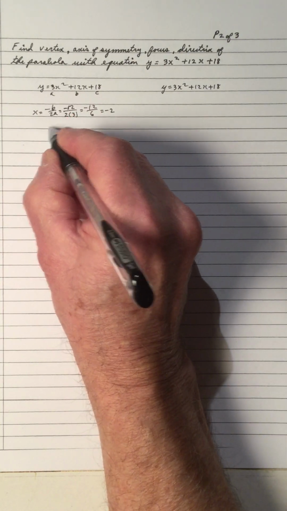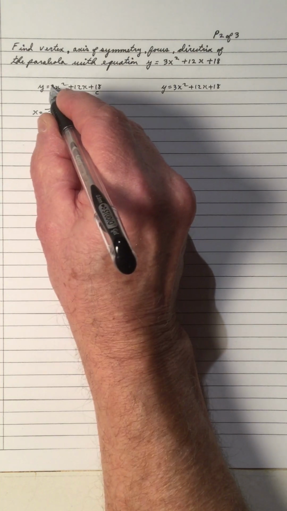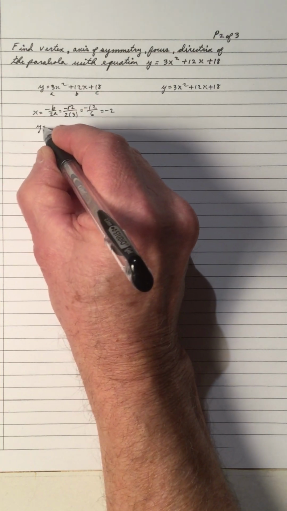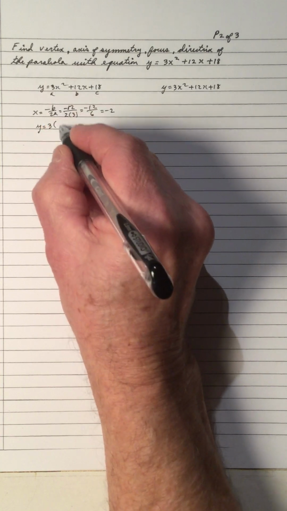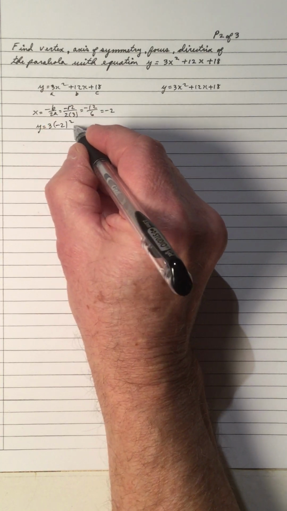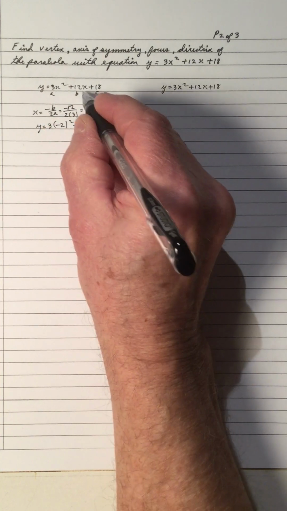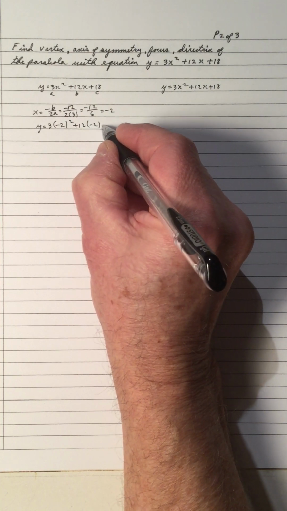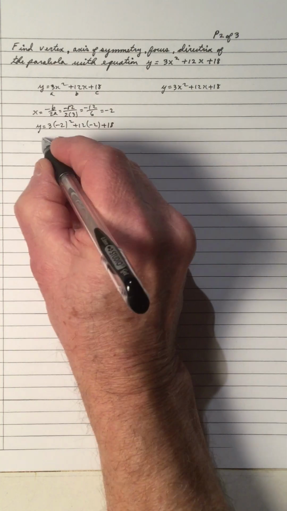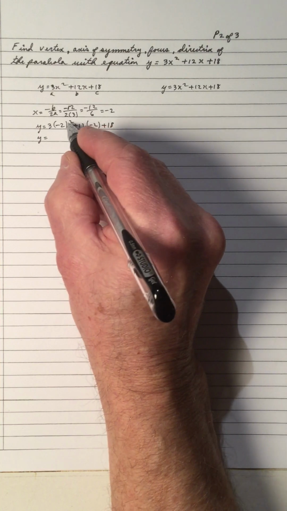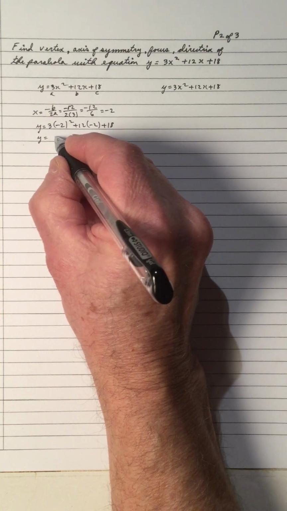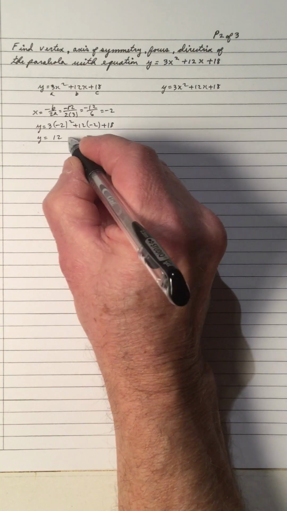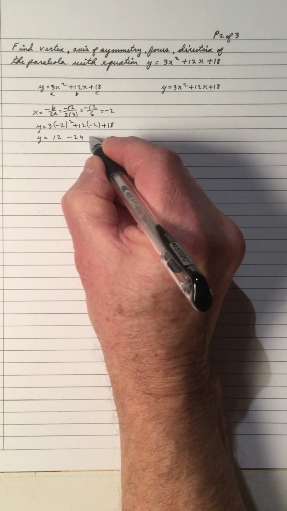If we take x is negative 2 and sub it into this equation, y equals 3 times negative 2 squared plus 12 times negative 2, plus 18. That will give me the y-coordinate of the vertex. We square first to get 4 times 3 is 12. Multiply, we get negative 24.